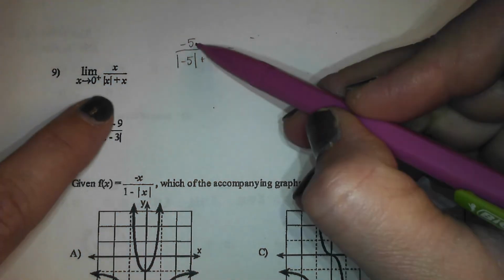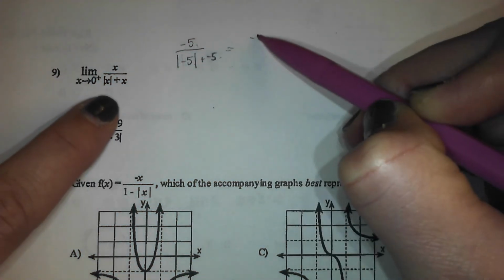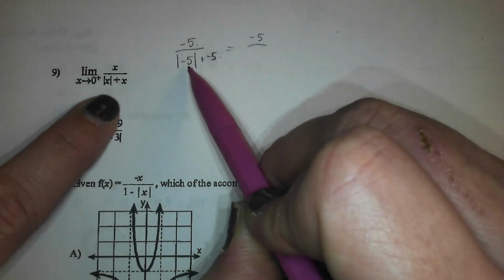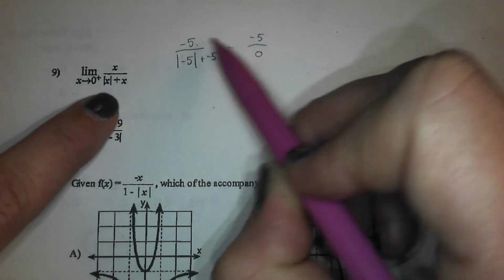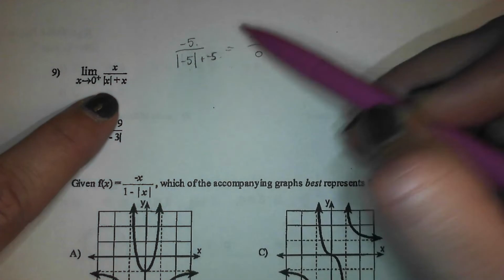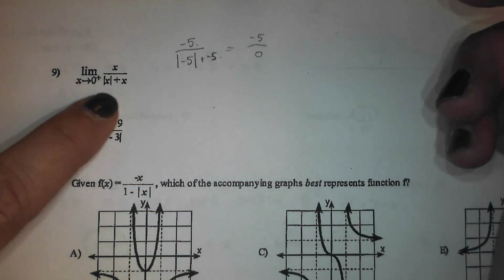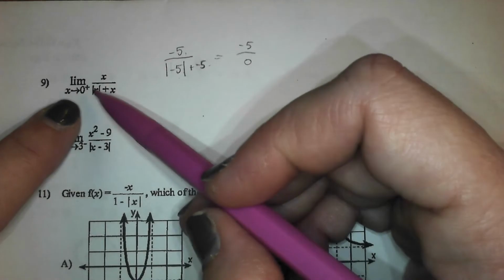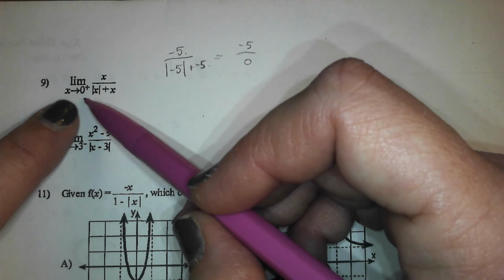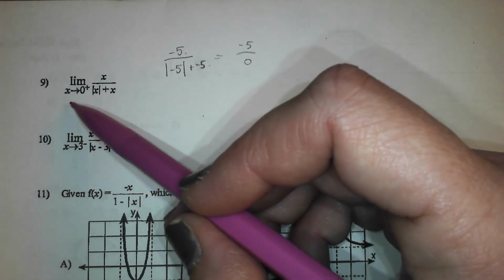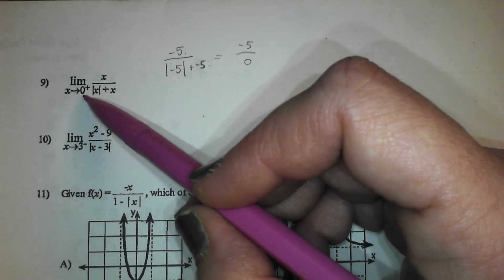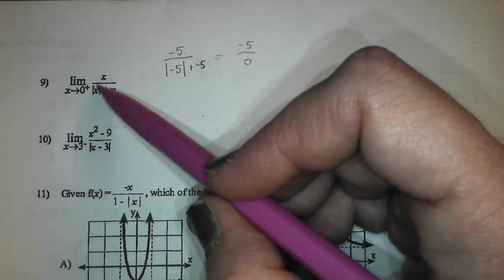If I plug in a negative 5, the numerator would be negative 5, but the denominator would be 5 minus 5, which would be 0, which means it doesn't exist in the negatives. That's going to happen for every number in the negatives, right? Okay. So we know now why they're saying just from the right, because the graph doesn't exist to the left of 0.